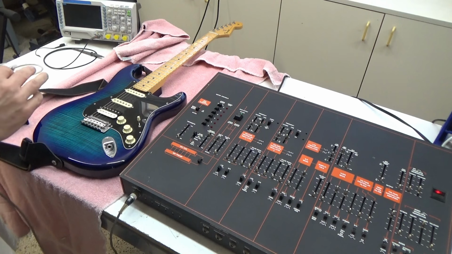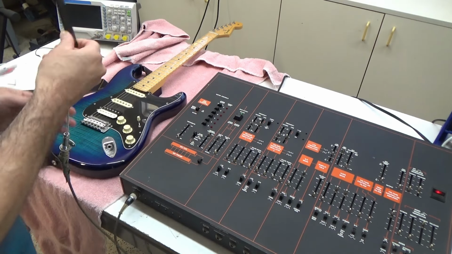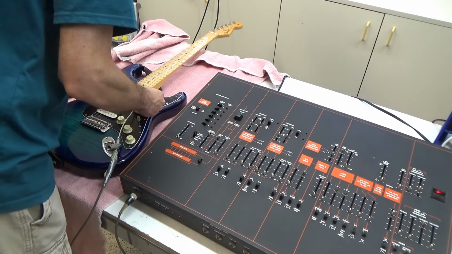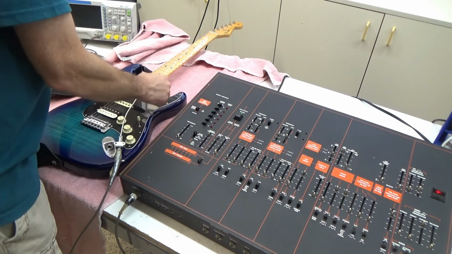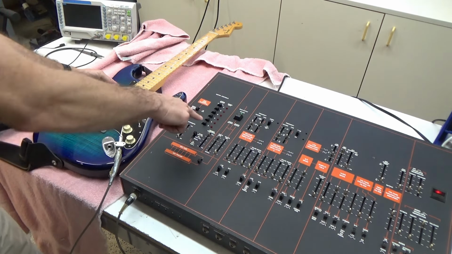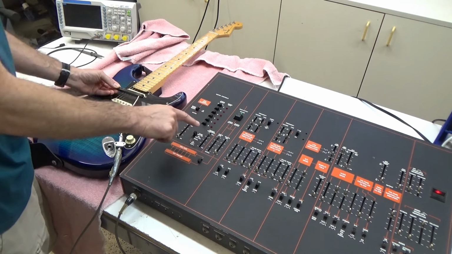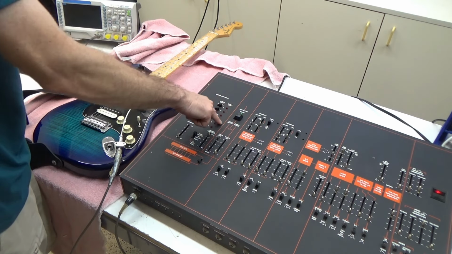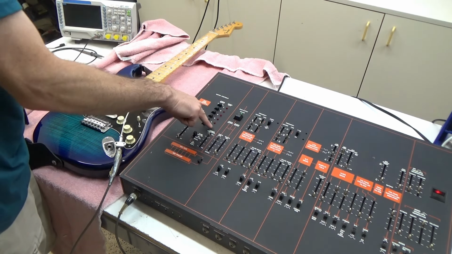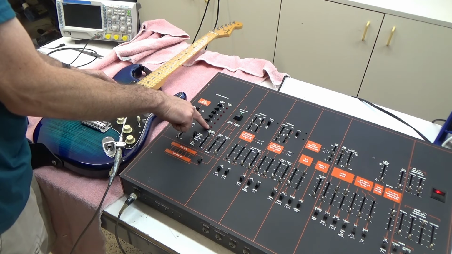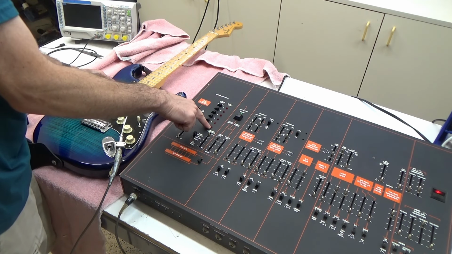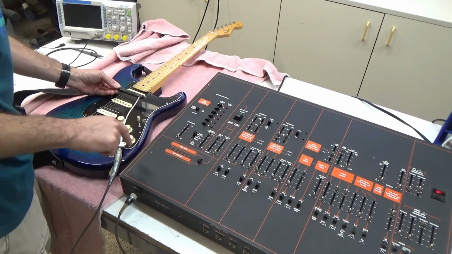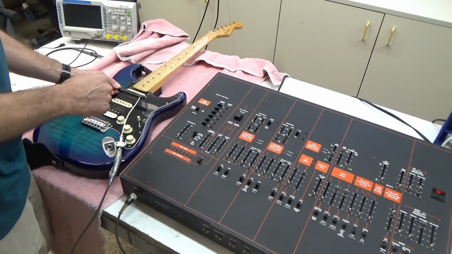So what I'm going to do is just hold the pickup above the strings like such, and pluck the strings and see if we get the string gate signal here. We want the guitar interface to have detected that I've plucked each of the strings, and then we want to hear something coming out of the synthesizer.